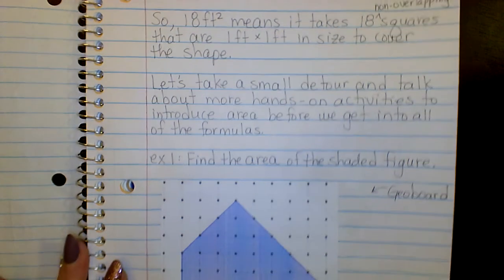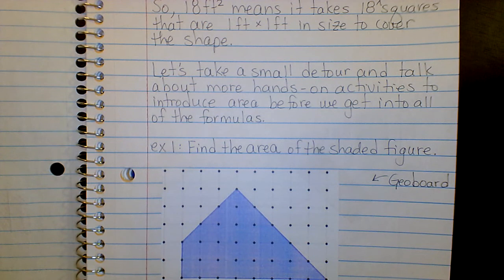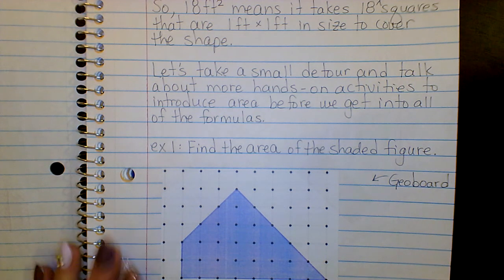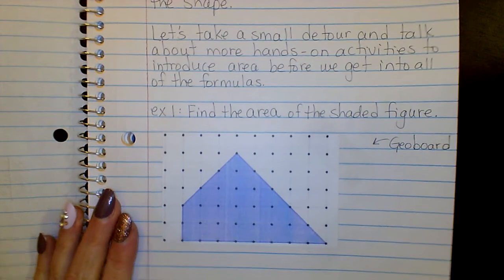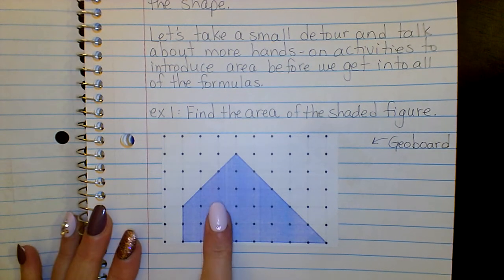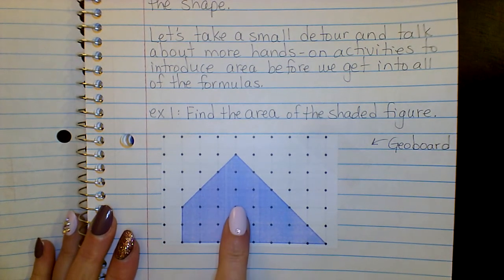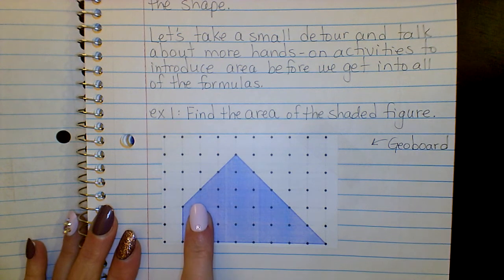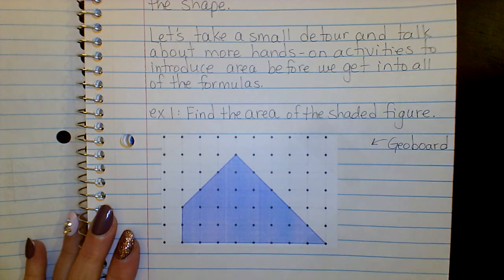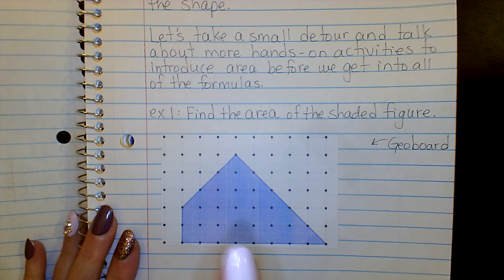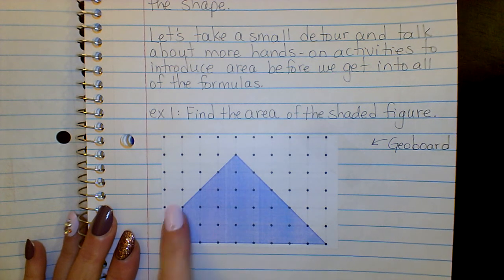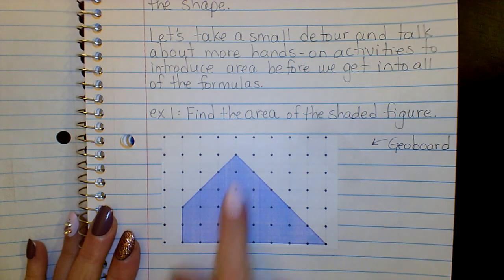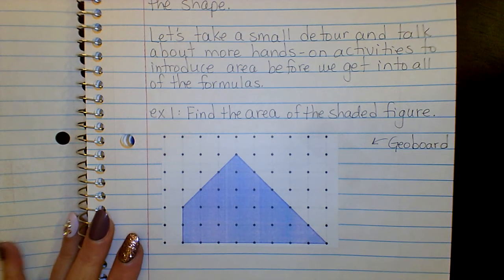All right, so before we do a whole lot more in terms of area, let's take a small little detour and talk a little more about hands-on activities that can introduce area before we get into all the nitty-gritty formulas and stuff. These things are called Geo Boards. I went online to mathplayground.com. They have an interactive Geo Board, so I just made this one and cut it out and taped it here. They do have an interactive one where you can grab these little vertices and drag them to make all kinds of different shapes.